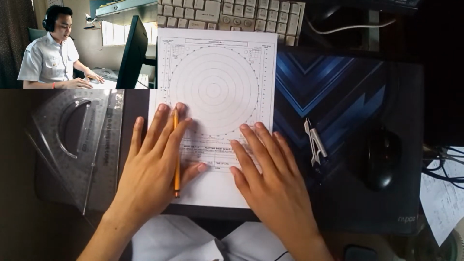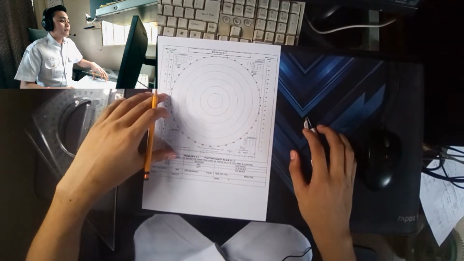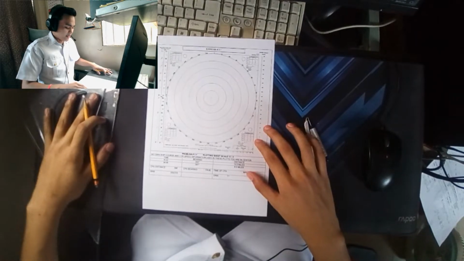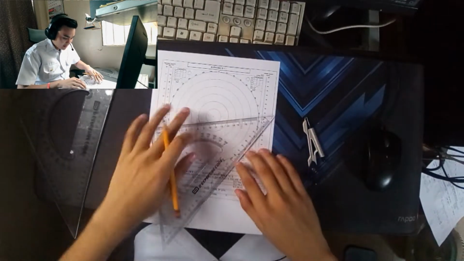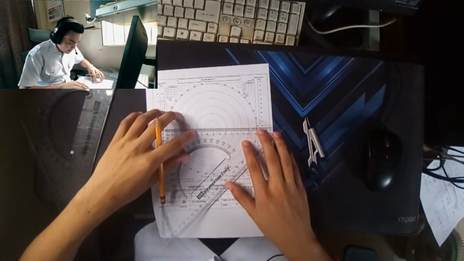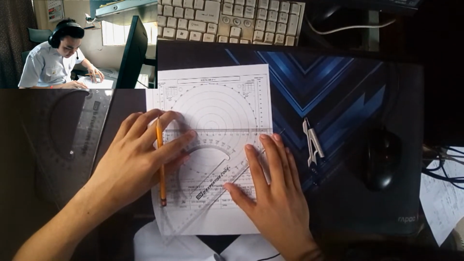So the first thing, we're going to plot points R and M. For point R, we locate 93 degrees from this position, so 92, 93.